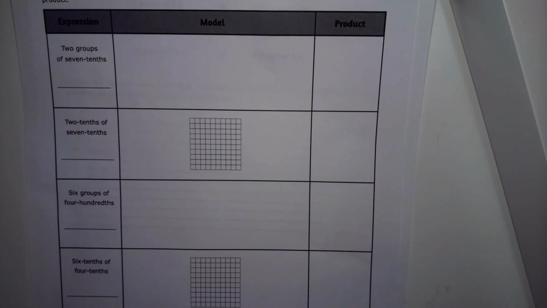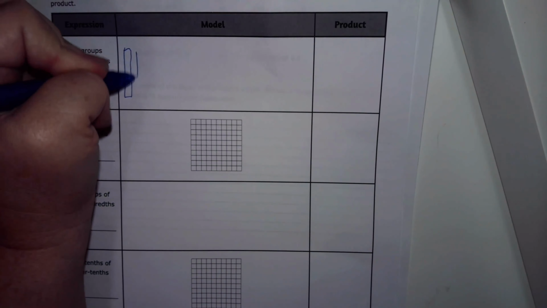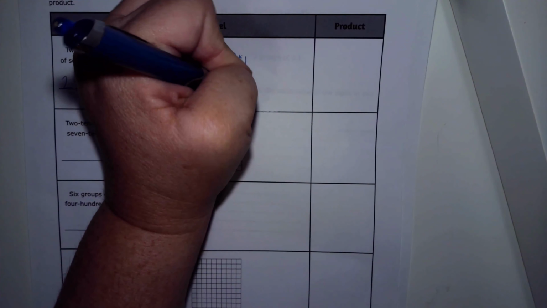Okay, 2 groups of 7/10. Again, I'm just multiplying 2 groups of 7/10, and I'm going to draw it. I can draw 2 groups of my 7/10. There's 1 group of 7/10. There you go, there's my 7/10.